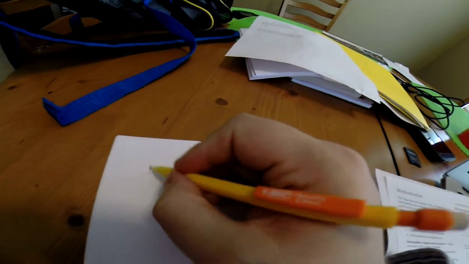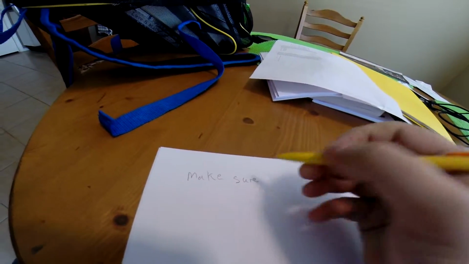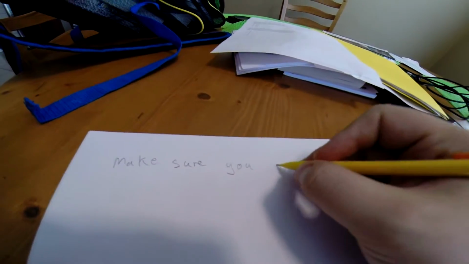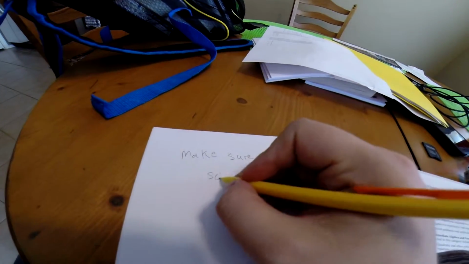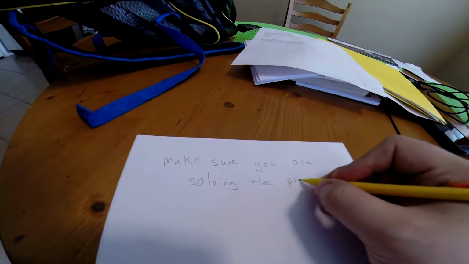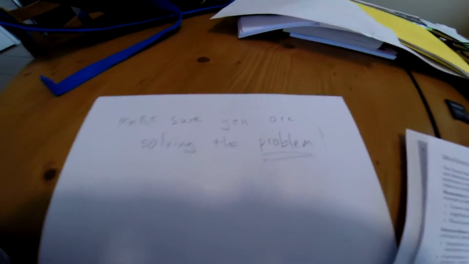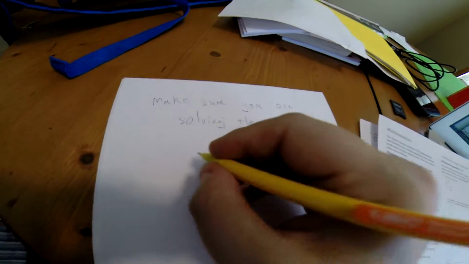And what I want to stress, one of the biggest test-taking strategies that I can stress, is make sure you are solving the problem. What I mean by that is it's not asking you to solve for t, it's asking you to solve for 6t. So when I solve this problem, how do you go about doing this?